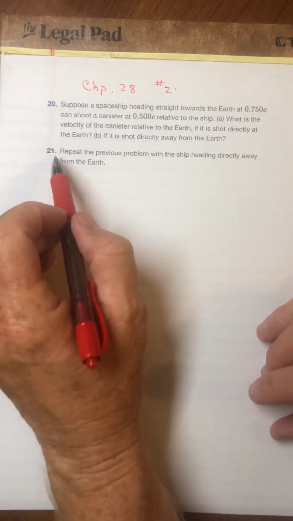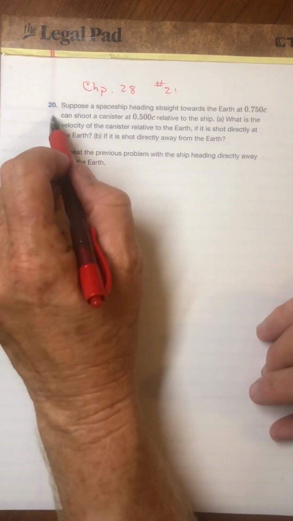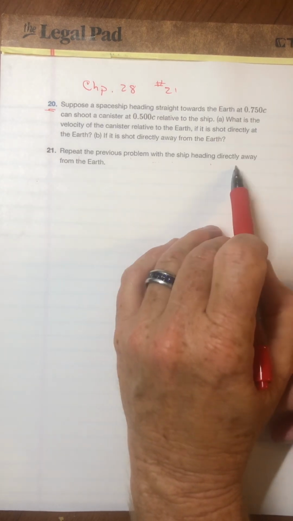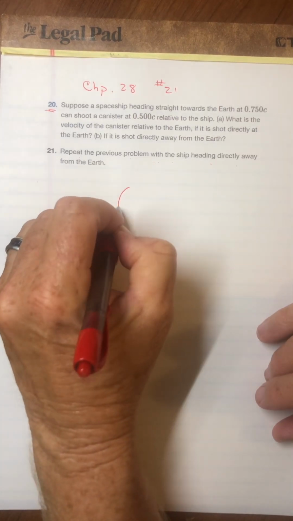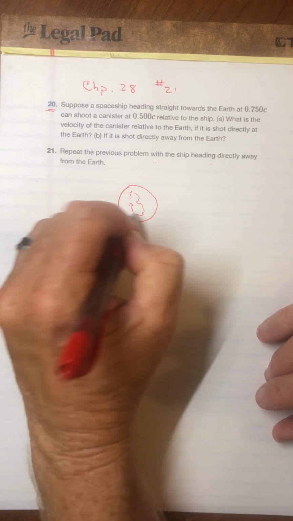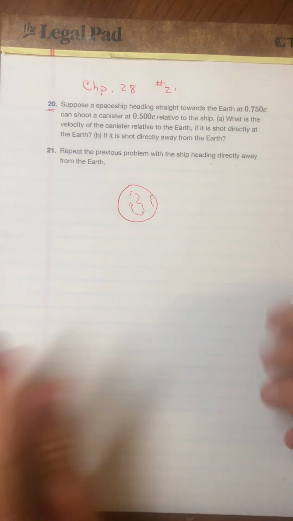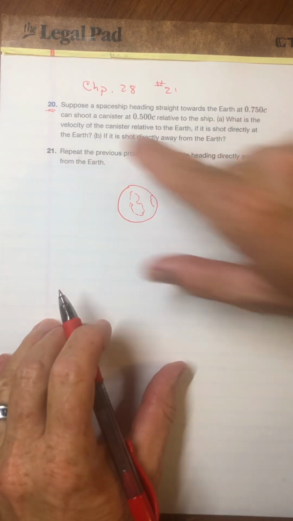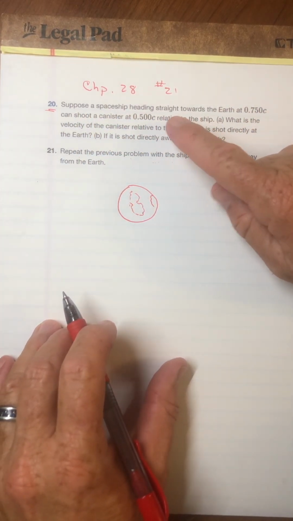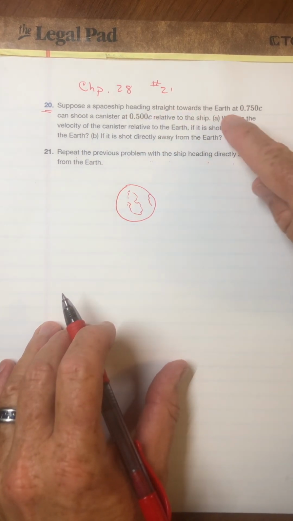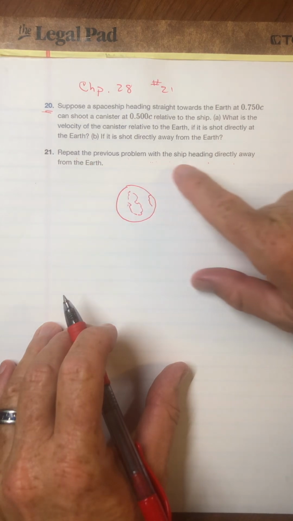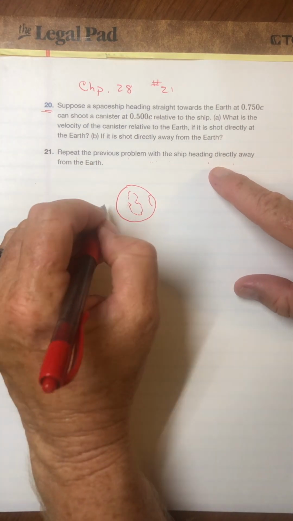Let's just read number 21. It says, repeat the previous problem, so number 20, that's why I printed it, with the ship heading directly away from the Earth. So somewhere in here is planet Earth. I'll make kind of this Earth. And it says away. But let's go back to 20 here. It says, suppose a spaceship is heading towards the Earth at 0.75 C. Now, in mine, it says, repeat the previous heading away from the Earth.